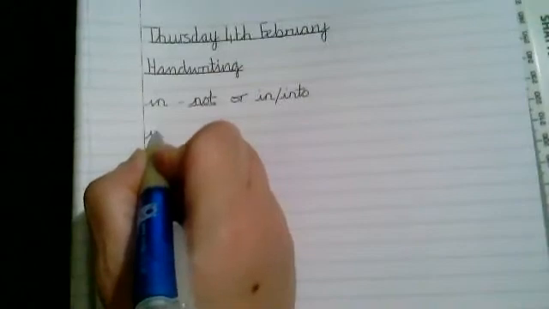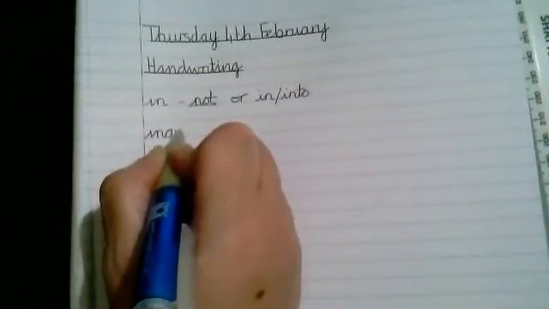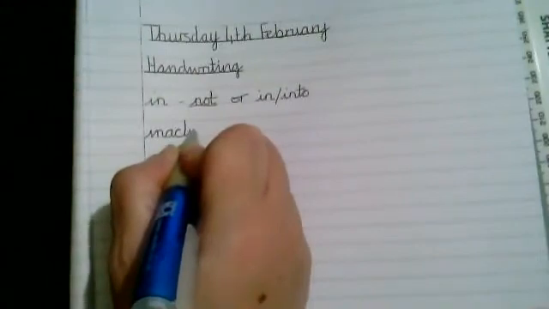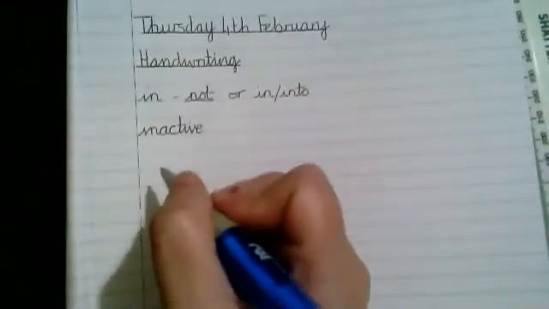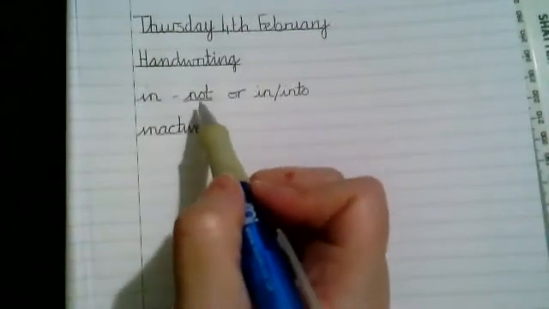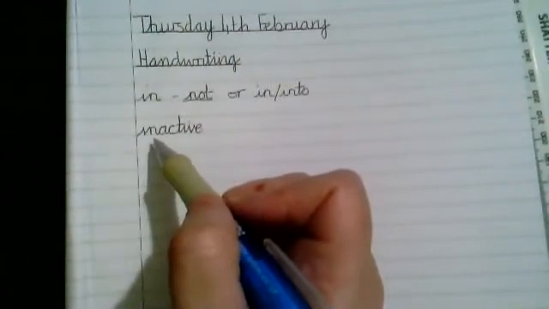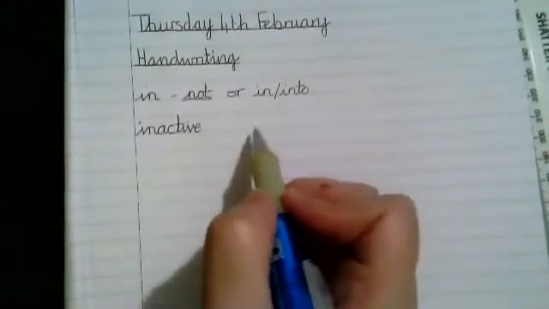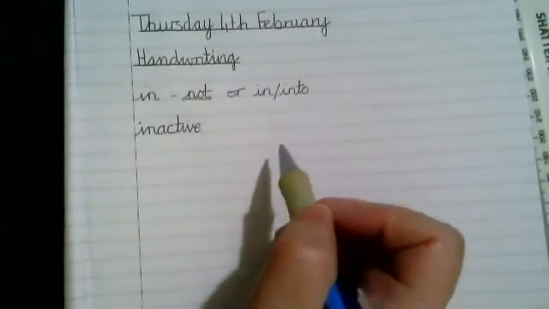Halfway up, stick for our N, round for our A, round for our C, curly cut, tall T, little I, diagonal line up for the V, and then we have inactive. So if you want to write this rule, this in, it's changing it to not. So active is inactive, which means it's not active. And you can write the word inactive and then practice that a couple of times. And then come back and we'll do the next word.